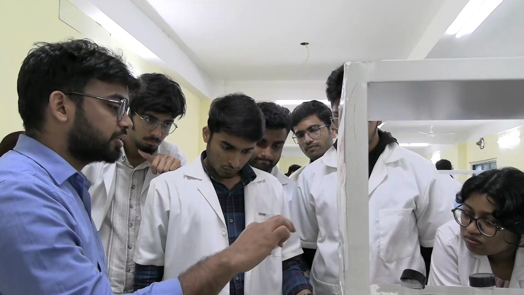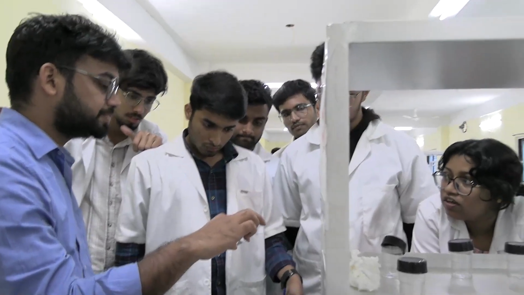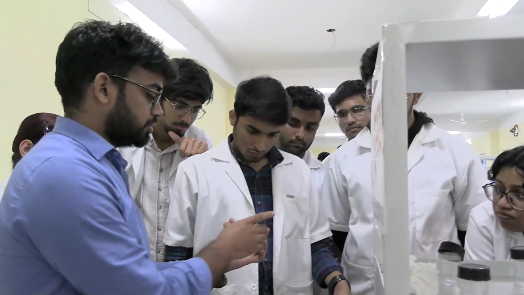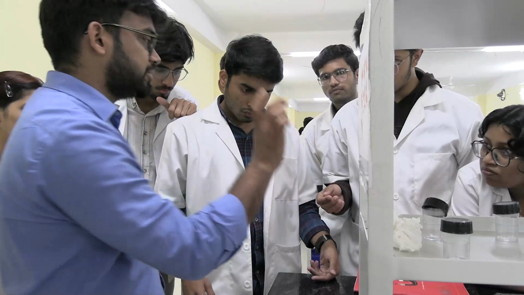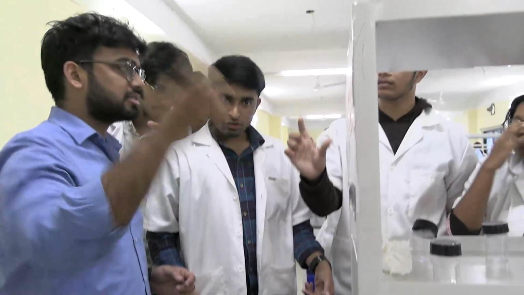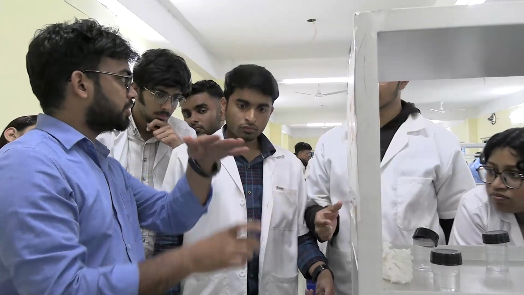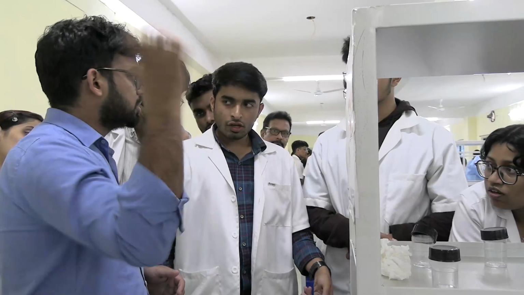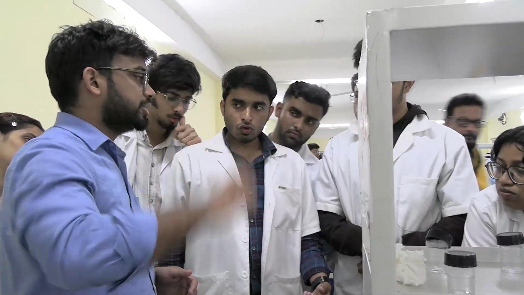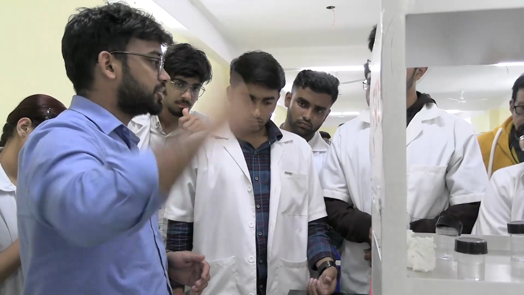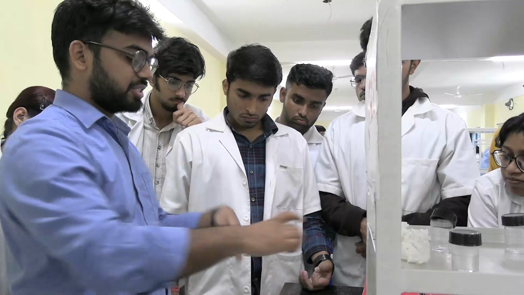So now what are we going to do? Next step: air dry. How will you do it? Like this. Remember this is the upper part. I am going to air dry it for 2 minutes, till it becomes dry. So this is the difference. Good.